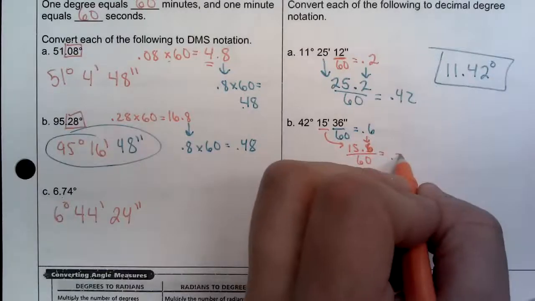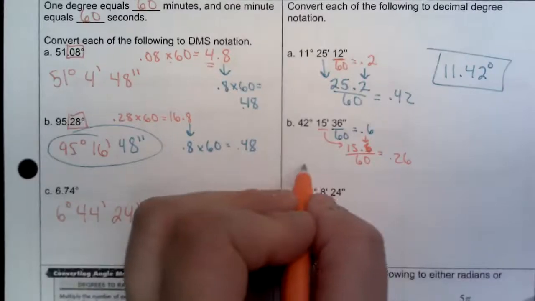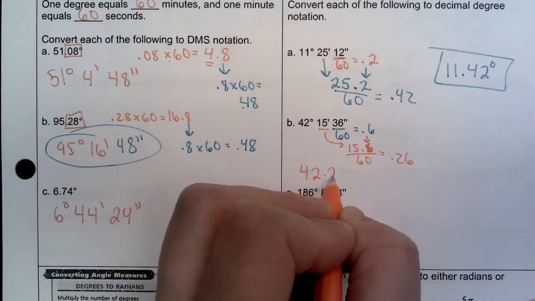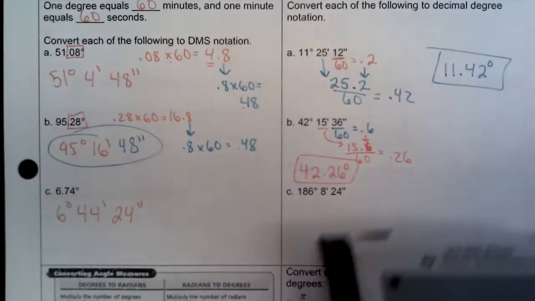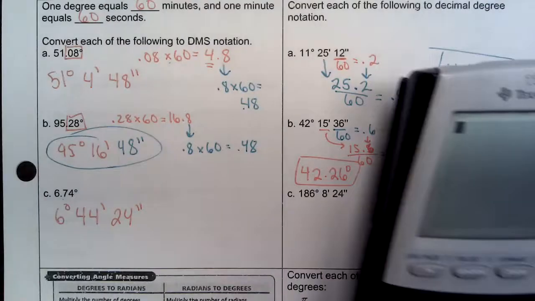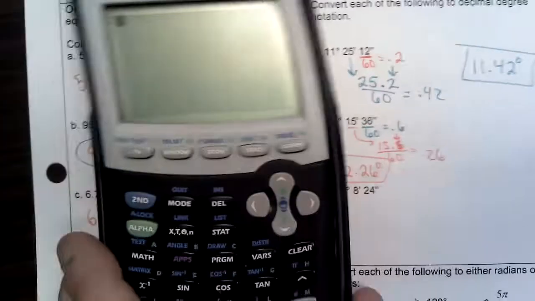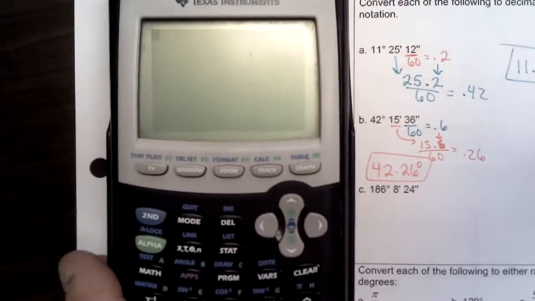And that gives us 0.26. So our answer then is 42.26 degrees. But yes, if you recall, you can use your calculators to do this. Okay? It's going to be a little bit different. So let's see if I can move this over so we can see both.